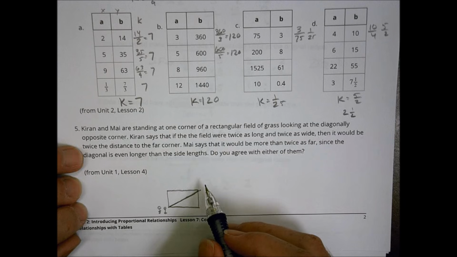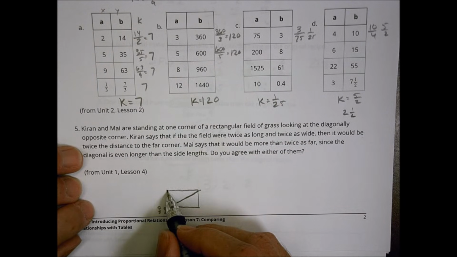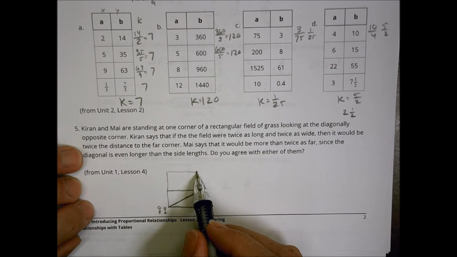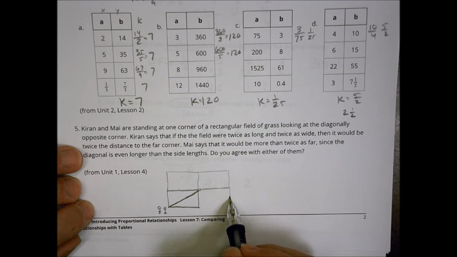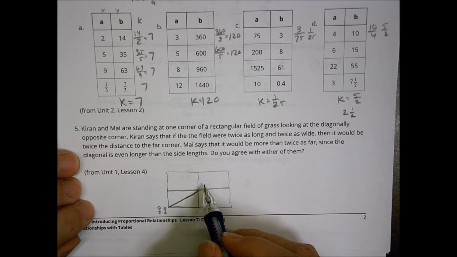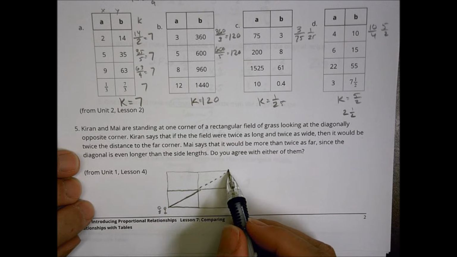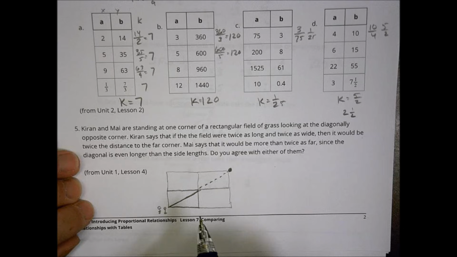Kieran says that if the field were twice as long, so let's go twice as long, and twice as wide, so let's make it twice as wide, then it would be twice the distance to the far corner, to be over here, twice the distance. May says that it'd be more than twice as far since the diagonal is even longer than the side lengths. Do you agree with either of them?